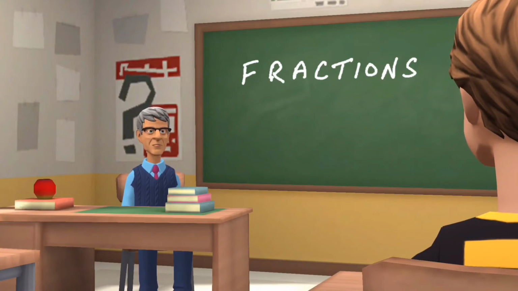Maths is a subject for expressing logic, so I think it's time to look at fractions on the blackboard and see how well you understand them.